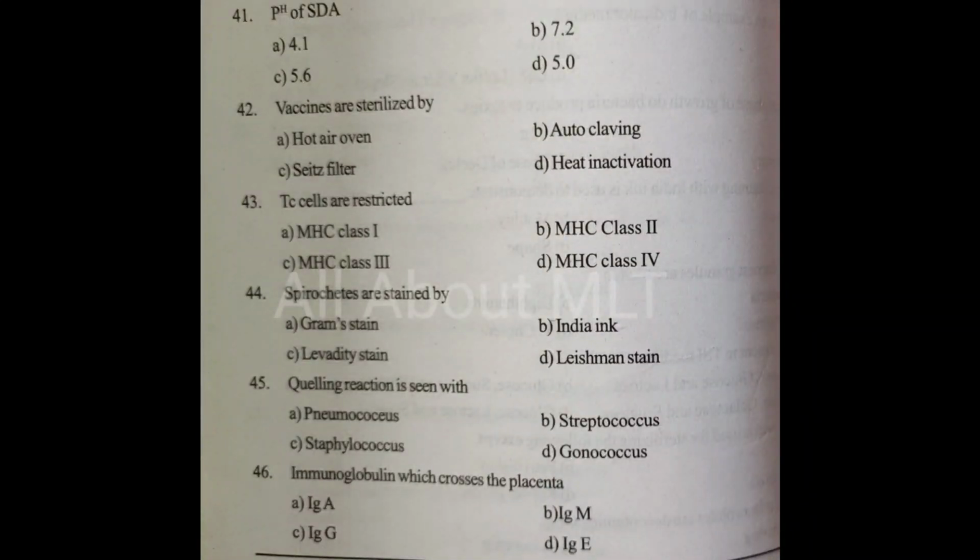TC cells are restricted by option A MHC class 1, option B MHC class 2, option C MHC class 3, option D MHC class 4. Answer is option A MHC class 1. Spirochetes are stained by option A Gram stain, option B India ink, option C Levaditi stain, option D Leishman stain. Answer is option C Levaditi stain.